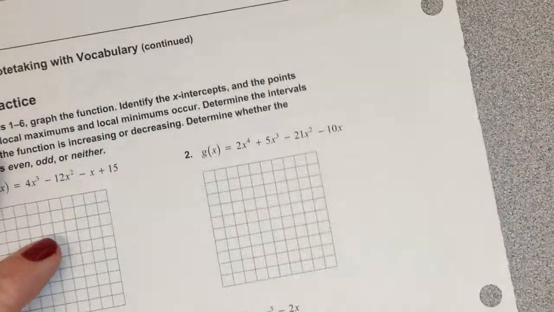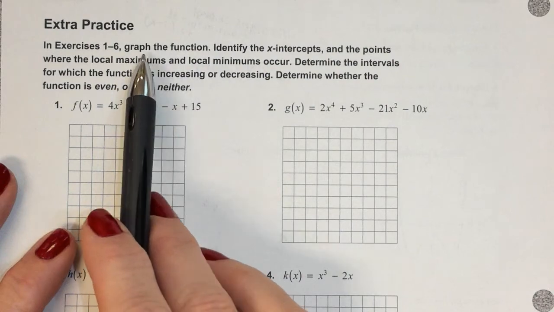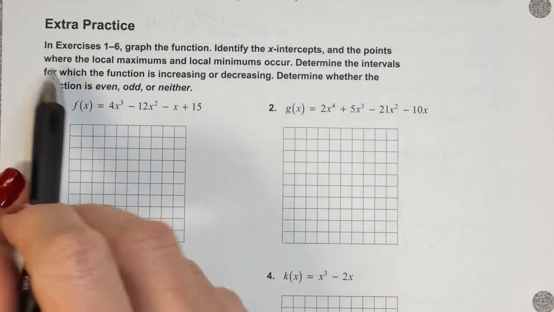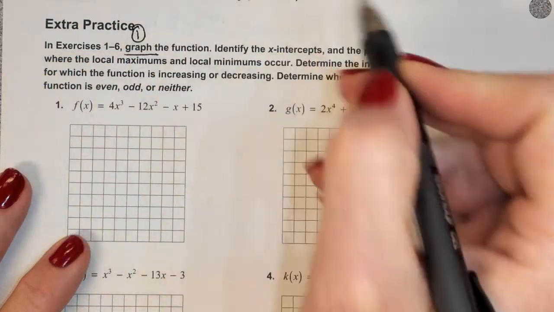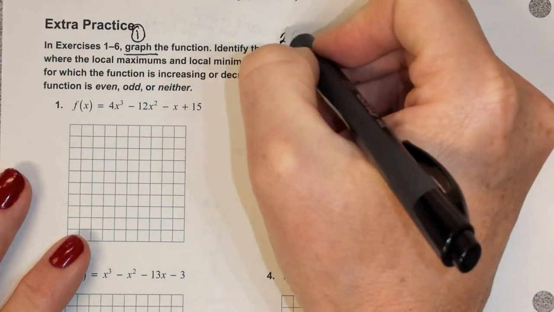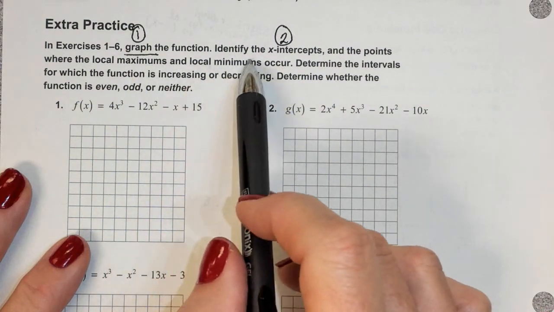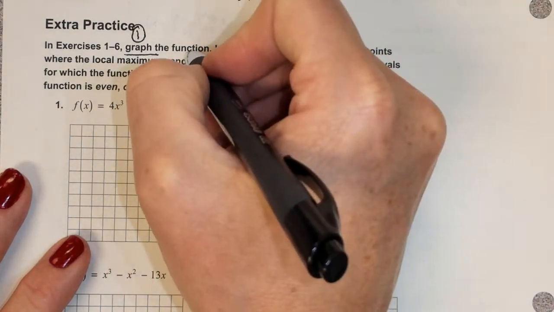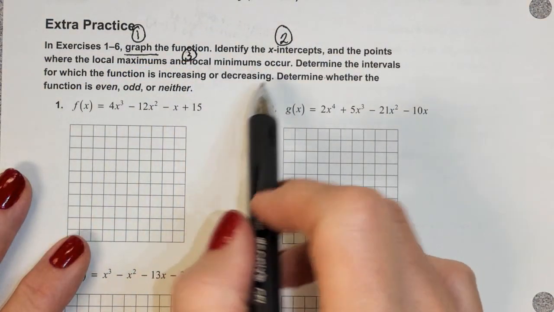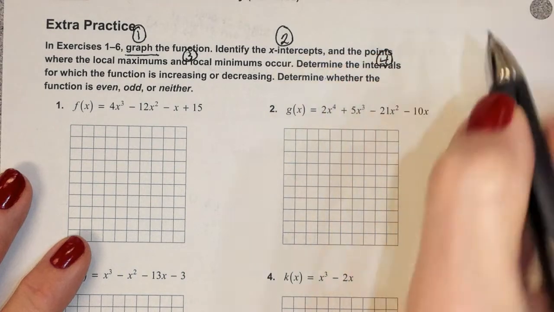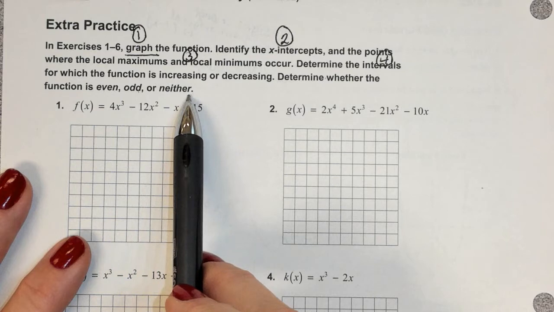Okay, we are going to graph one function on the back. We're going to do number 2, but we have to do a lot with it. It says in exercises 1 through 6, first of all, we have to graph. Then we have to find the x-intercepts. We have to find the points where we have local maxes and local mins. That's the third thing. We have to determine the intervals on which the function is increasing or decreasing, so that's the fourth thing. And we have to determine whether the function is even, odd, or neither.